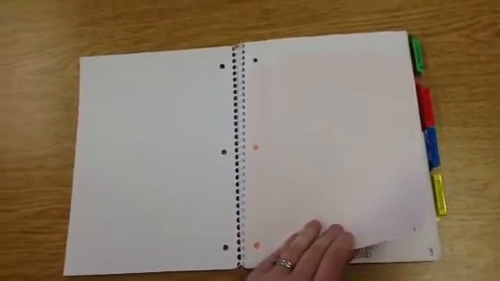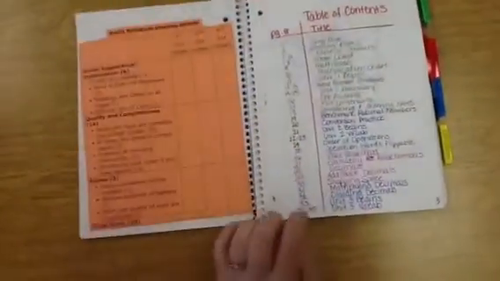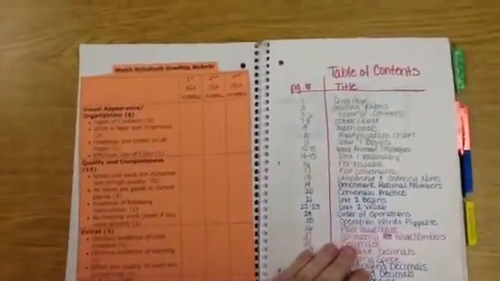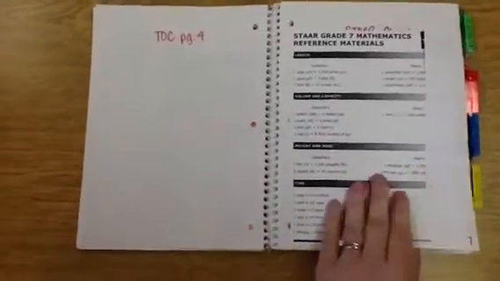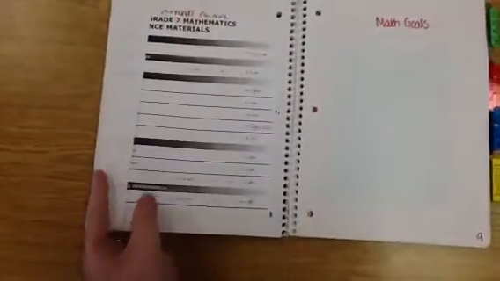Mine is not completely filled out in the beginning because I was using my other interactive notebook as an example, and that's when I decided that this class was a little different, so I needed to have my own interactive notebook. They have the same grading rubric and table of contents, and the table of contents continues on. They have their reference chart for our STAR math test. They have both sides available.